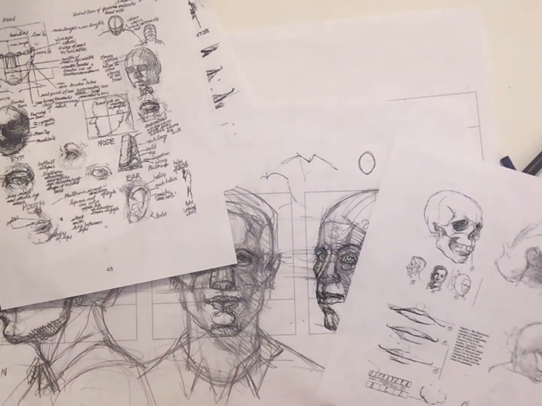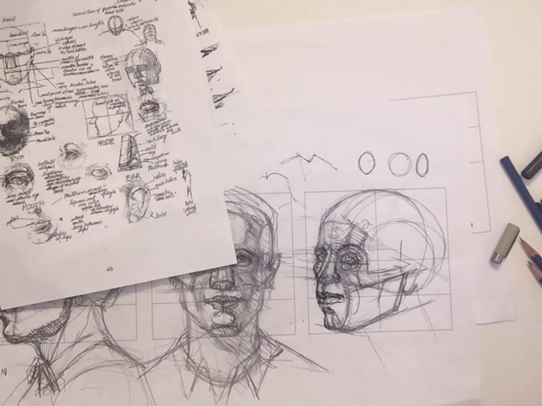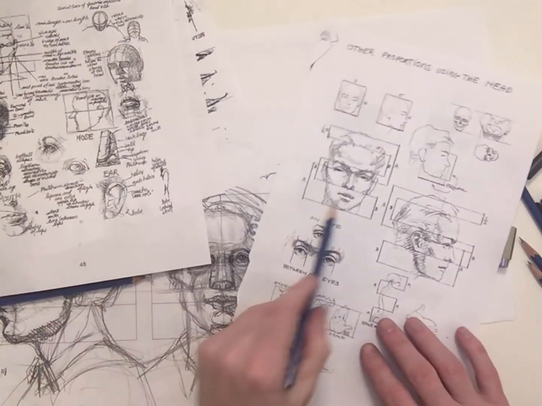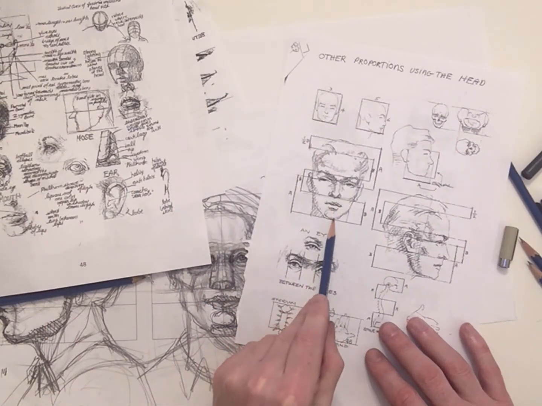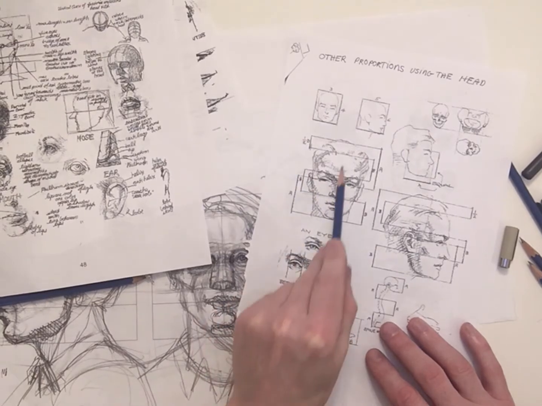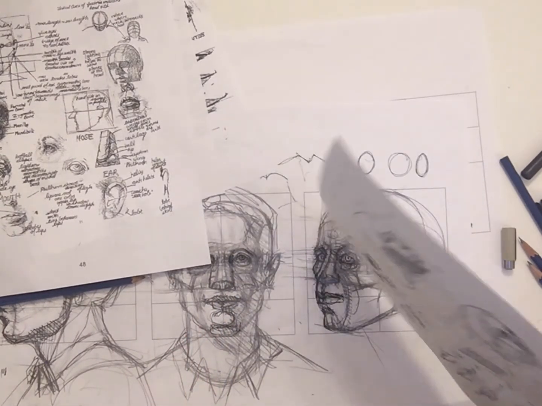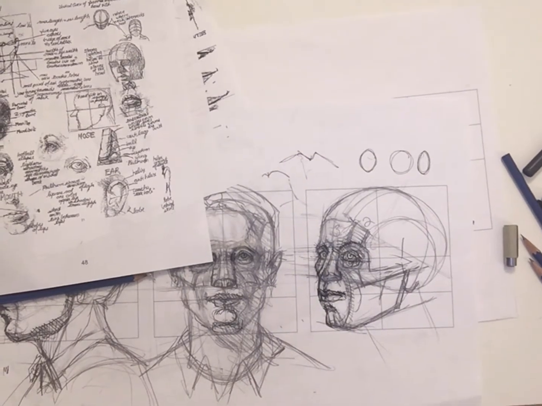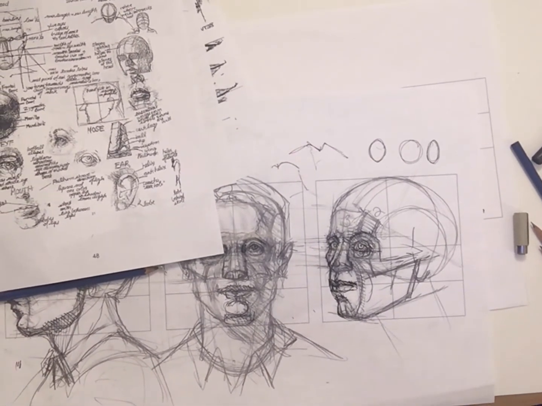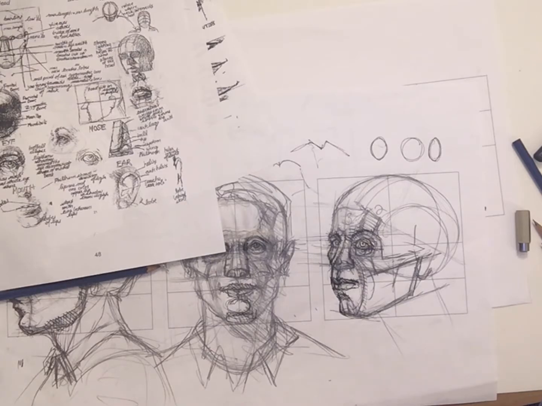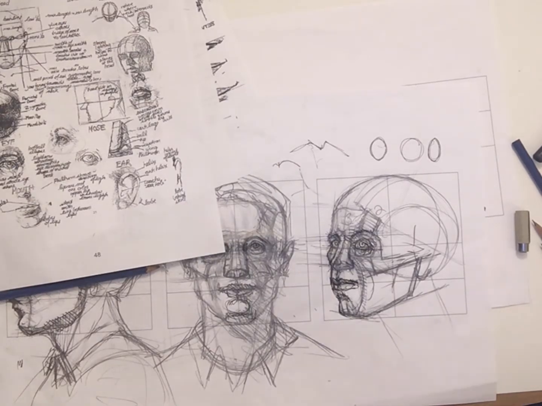Okay, so another thing I wanted to mention, that third rule, again, here, here, here, and then there. You can see it in the profile. So lots of useful information on these pages. Okay, let's get back to our head, and I will find that thing about the eyeballs sooner or later.